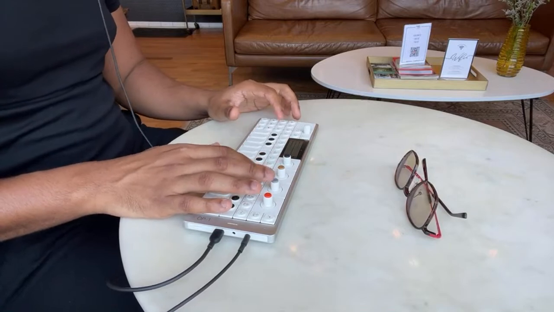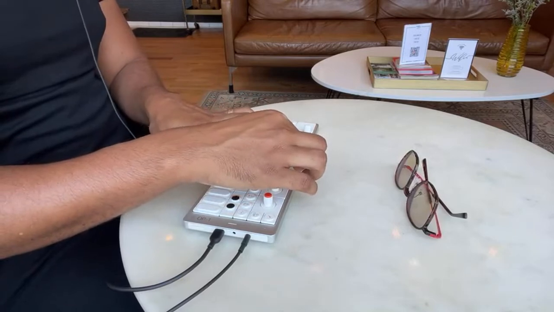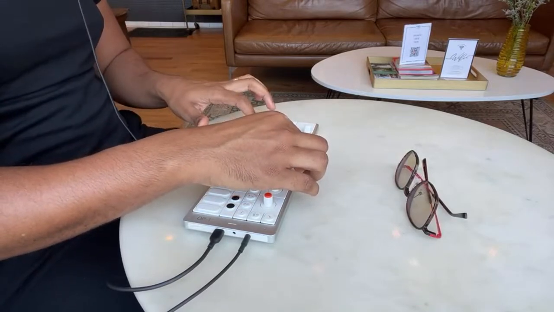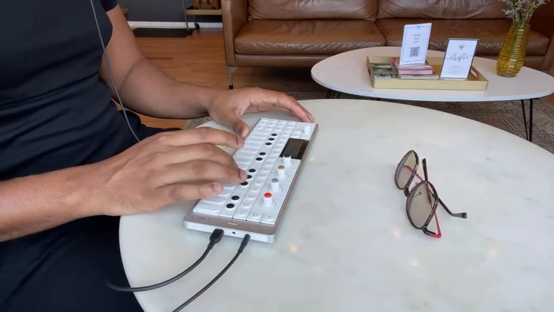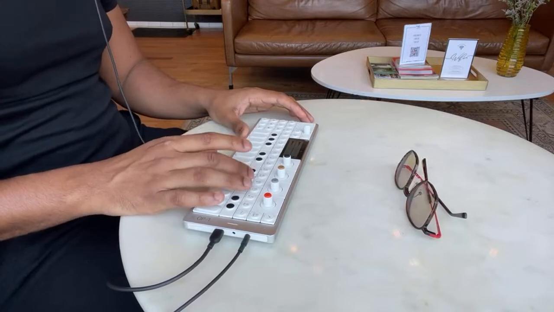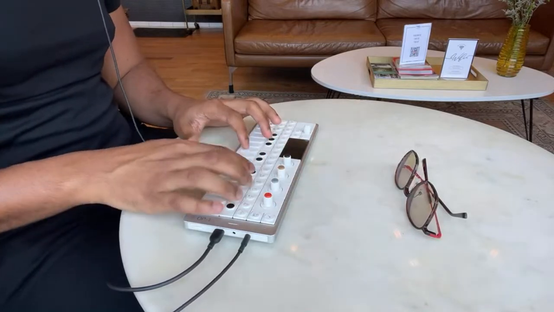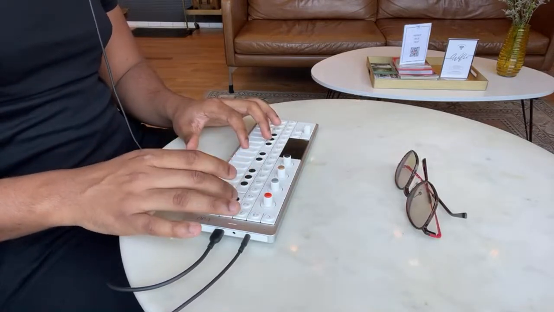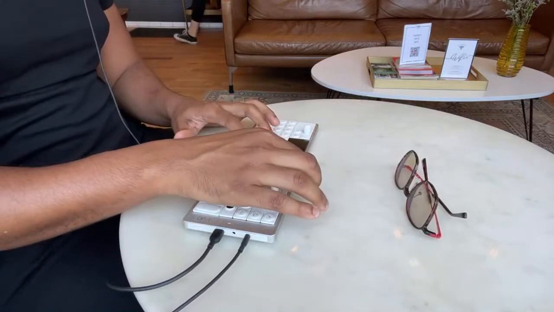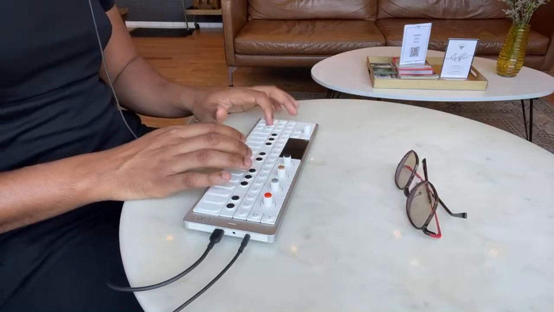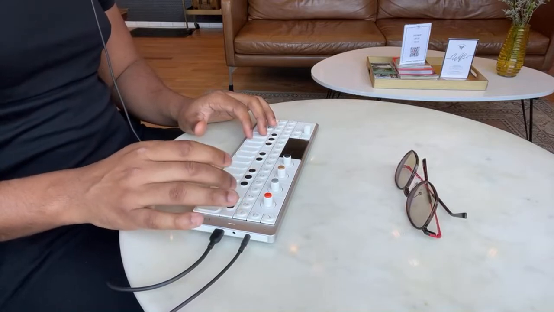I got a note from my cousin the other day. I got a note from my cousin the other day. I got a note from my cousin the other day. I got a note from my cousin. I got a note from my cousin the other day.